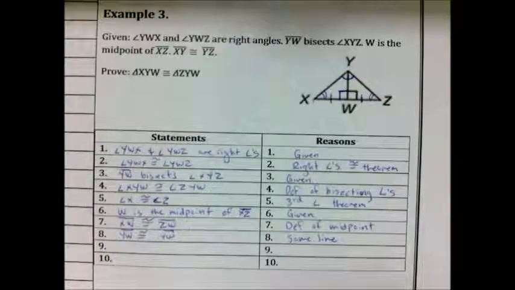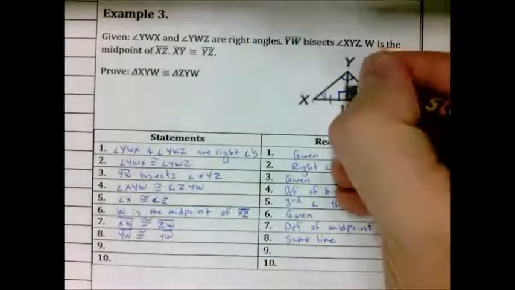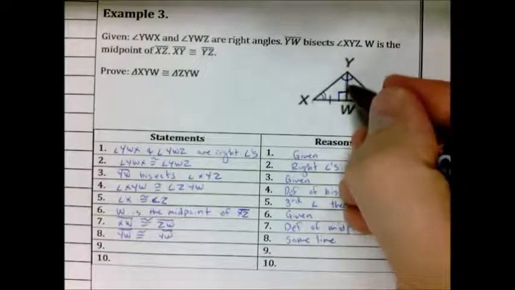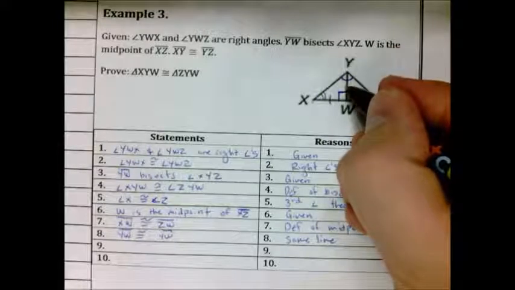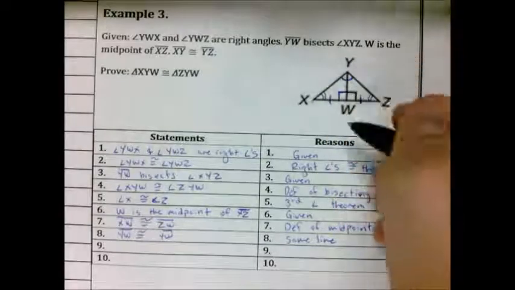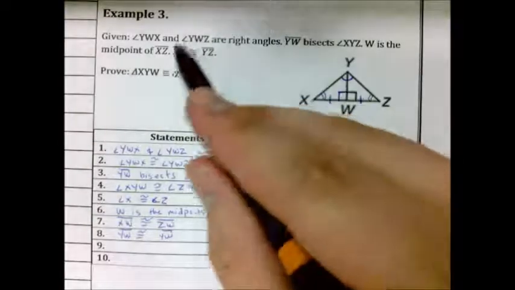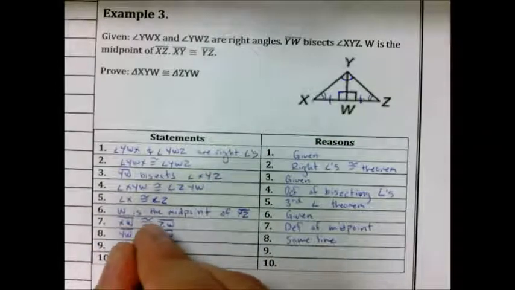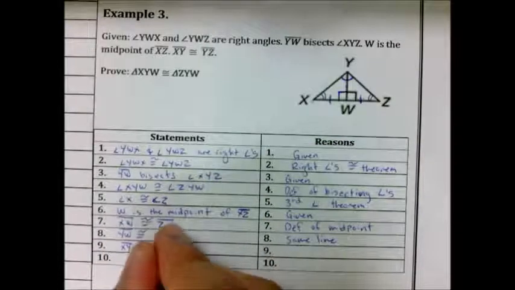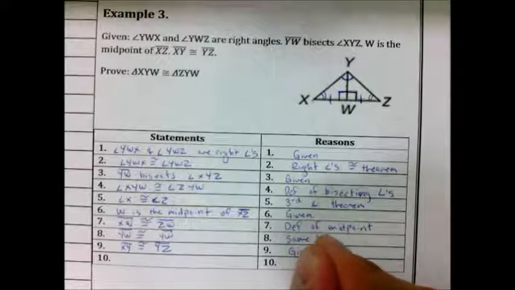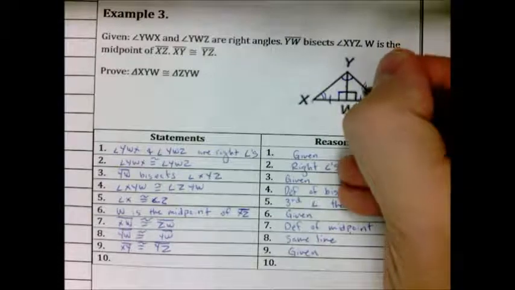So now we know that these lines are congruent. We know that this line is the same, so that's congruent. And the last thing that we need is XY congruent to ZY, and that's our last piece of given information, that line XY is congruent to YZ. So we can say these two lines are congruent as well.